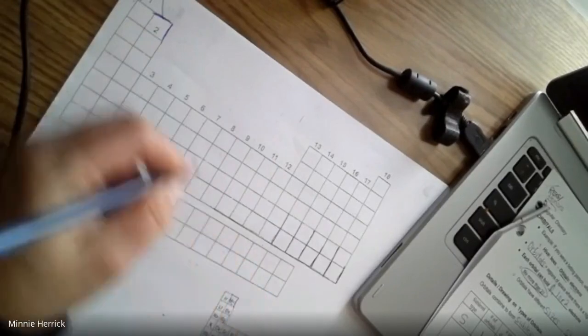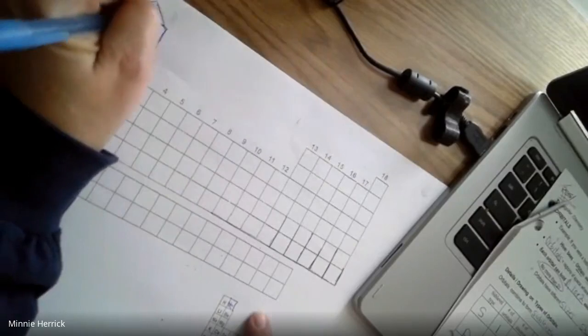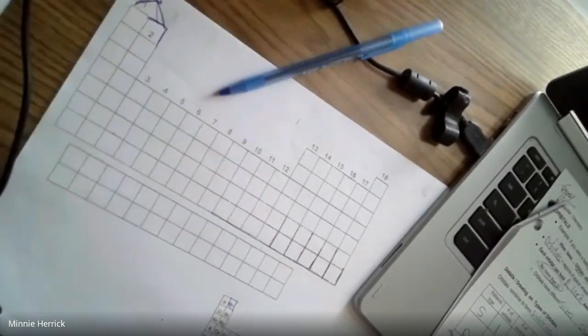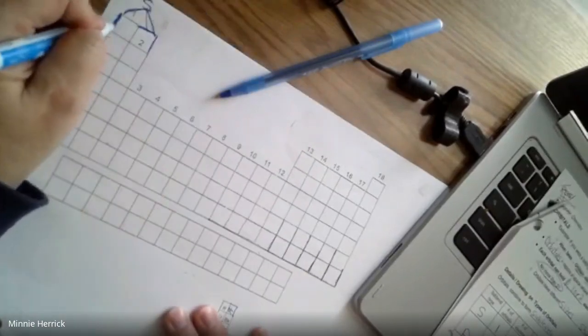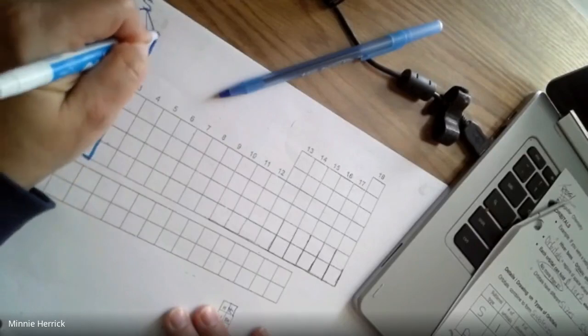And I think for today's lesson, we're going to put helium right here. But this whole area is called the S block. This is all of the S's. So this whole area that I'm marking right here is the S sublevels.